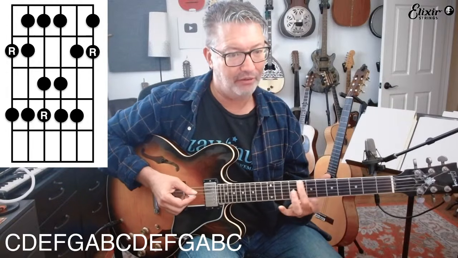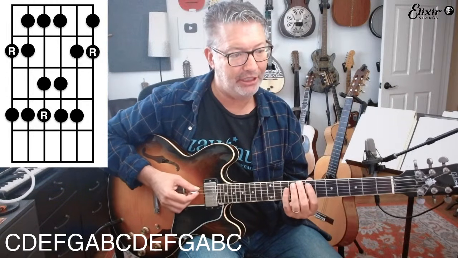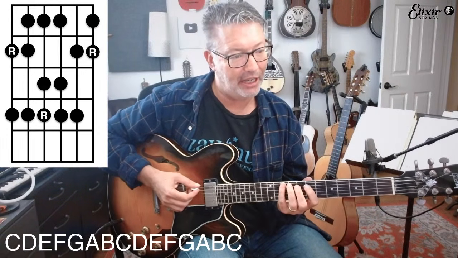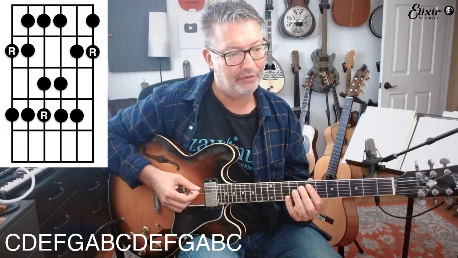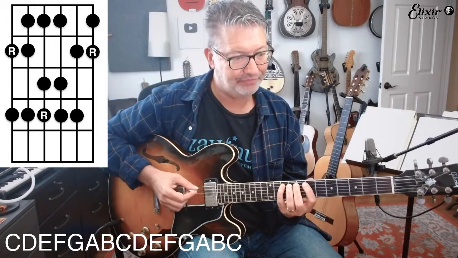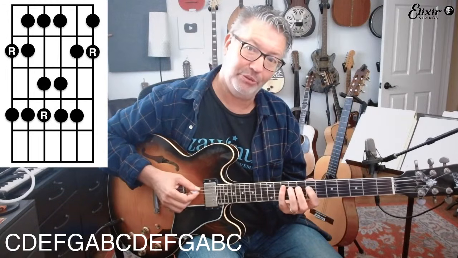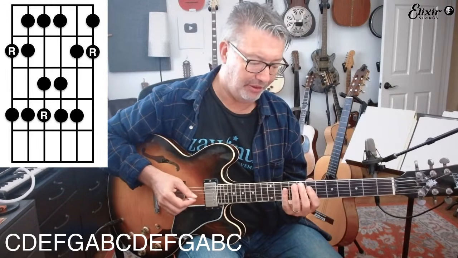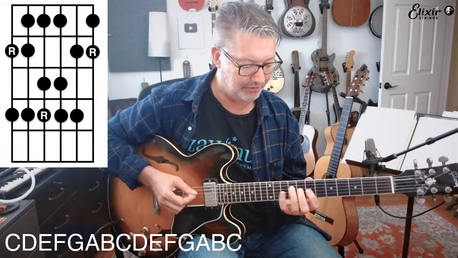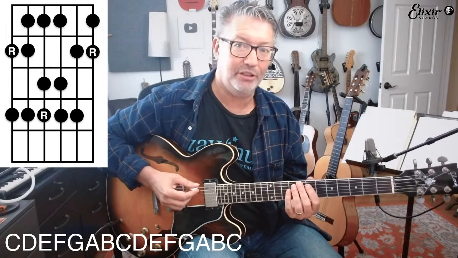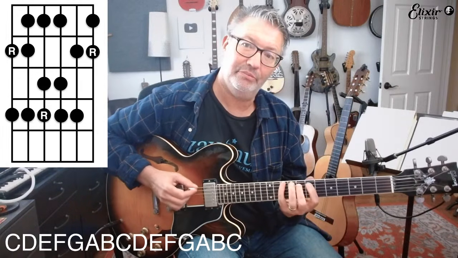So the third of C, you skip D, and it would be E. The third of D would be F because you skipped E. The third of E would be G. The third of F would be A. The third of G would be B, and then third of A would be C, and so on. So you could play that scale this way too.